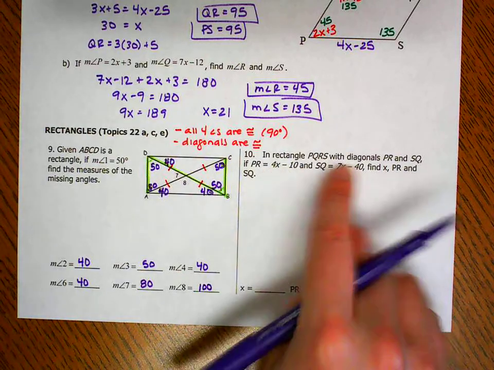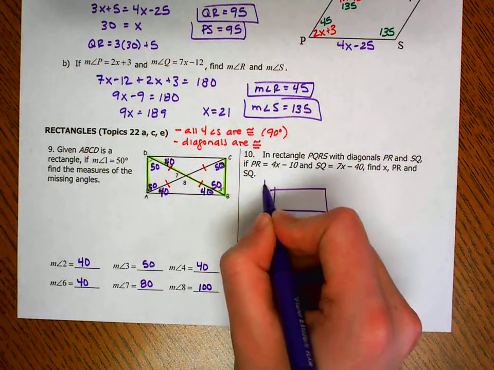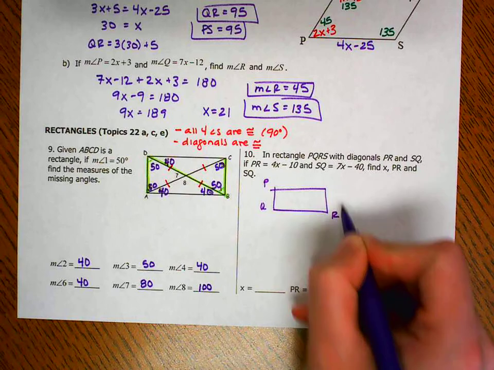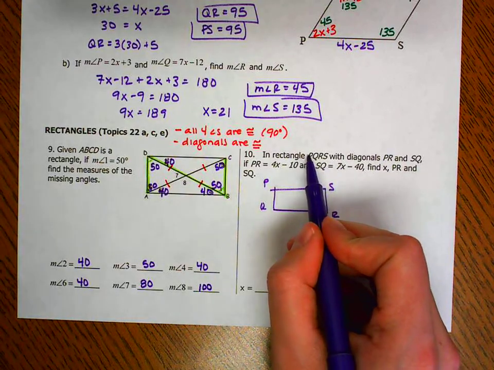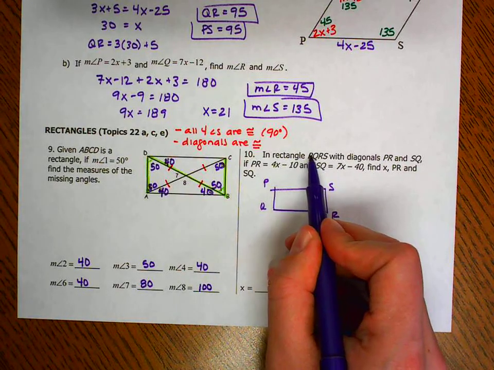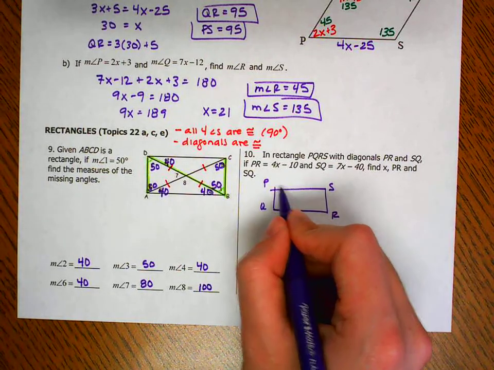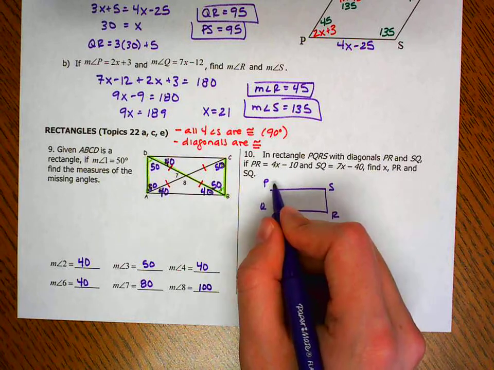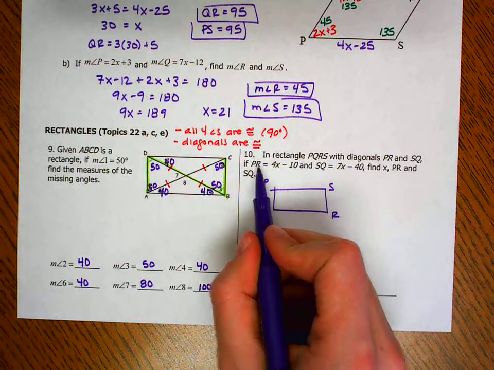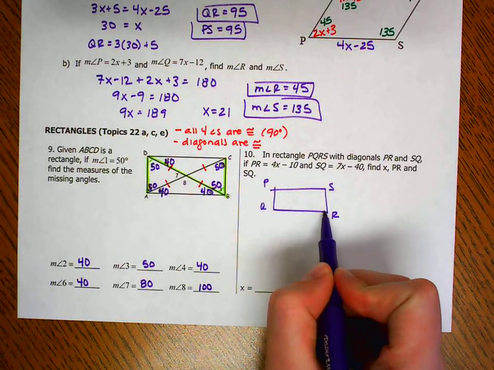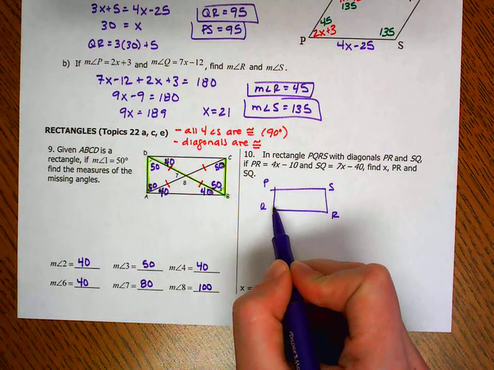Okay, in rectangle PQRS, here's P, here's Q, here's R, here's S. Remember, we always label it around, so wherever I start, I have to go P, then Q, then R, then S. Those are the diagonals, PR and SQ. If PR is 4x minus 10 and SQ is 7x minus 40, we need to solve for x.